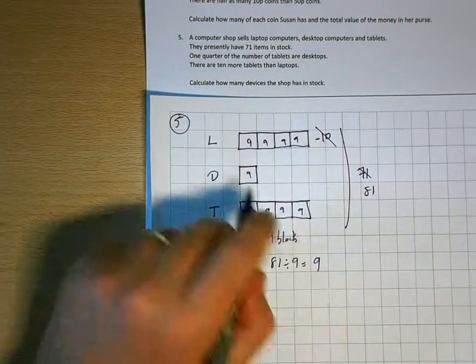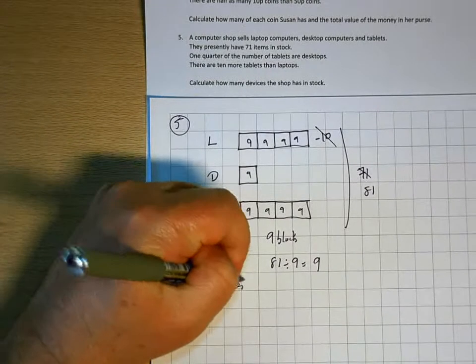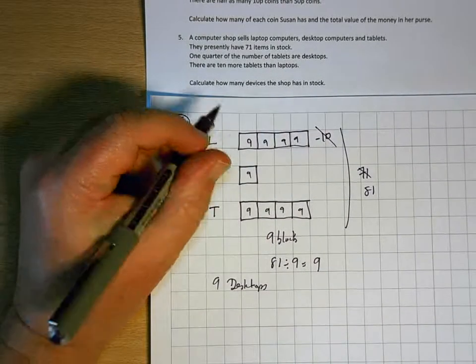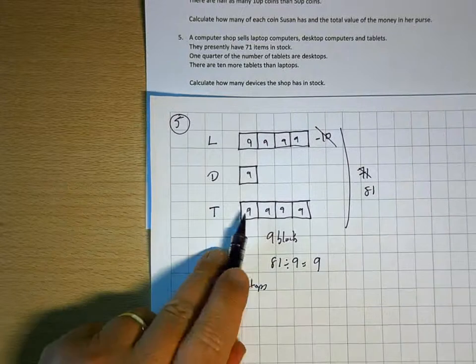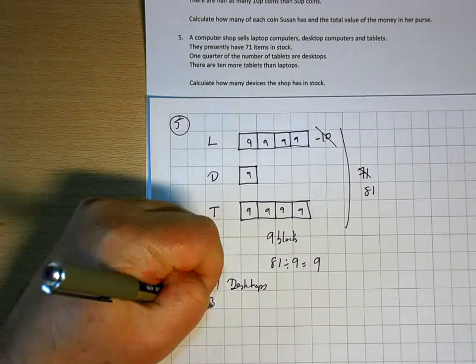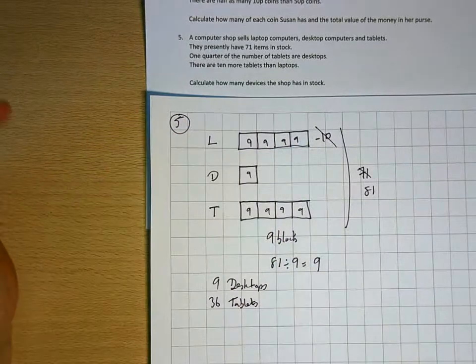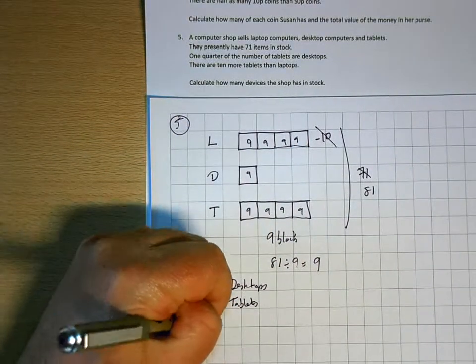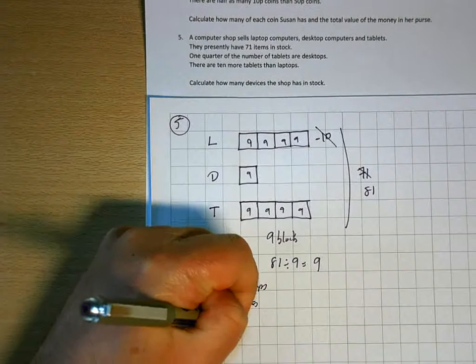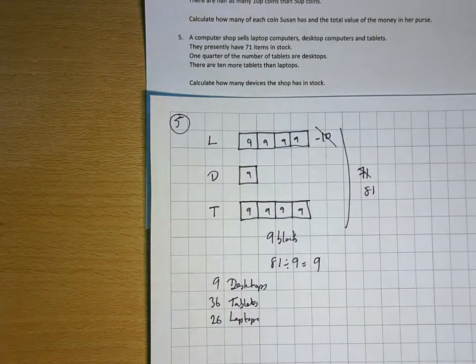So that means we've got 9 desktops and 36 tablets, and then 36 less 10, 26 laptops.